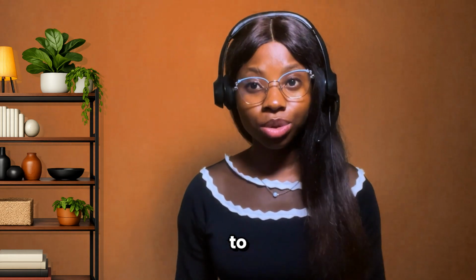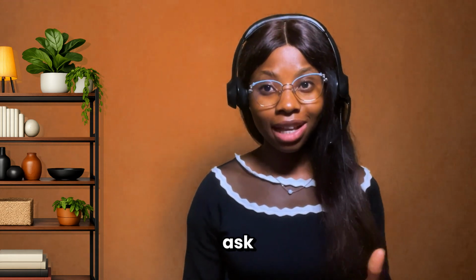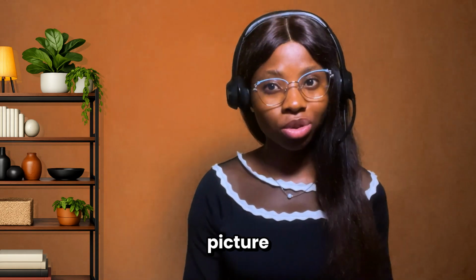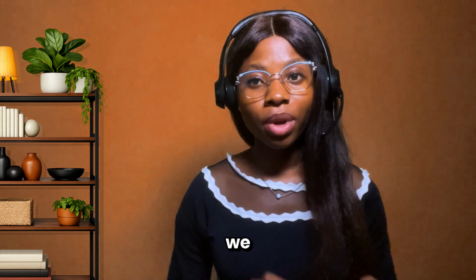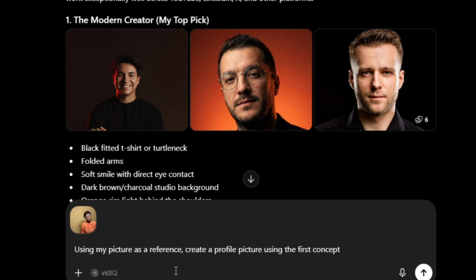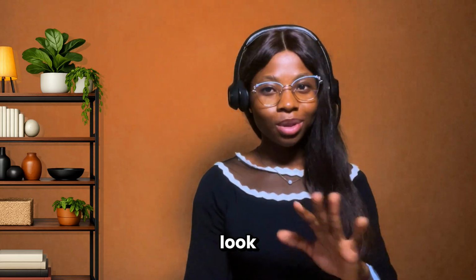And the next thing you want to do is to upload your picture to the chat and ask it to create your profile picture, or whatever picture you want to create, using the concept you've chosen. And for this one, we are using the first concept. So we are going to say, using my picture as a reference, create a profile picture using the first concept. And then you let it cook. Now look at that result.